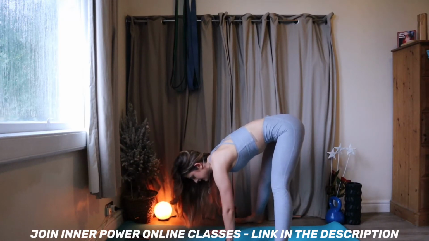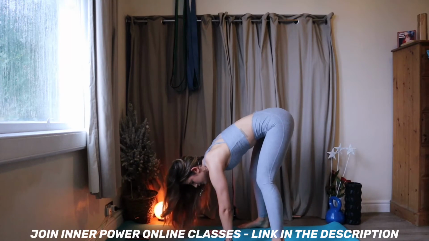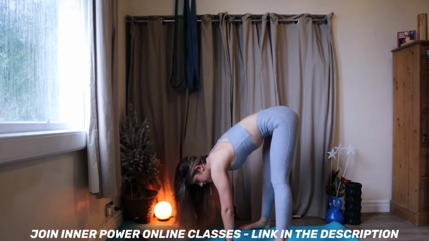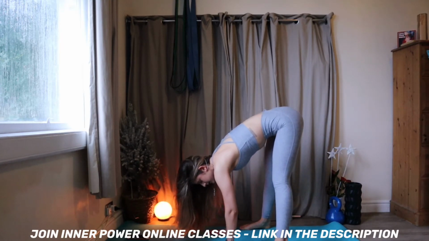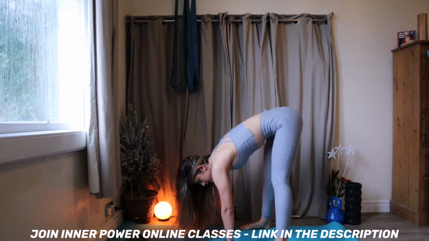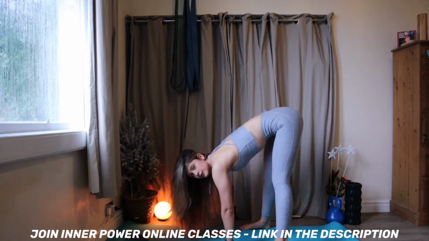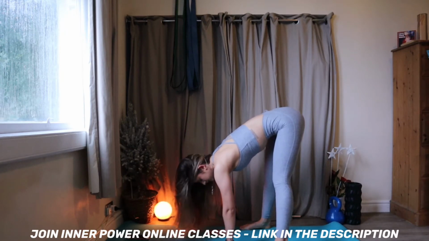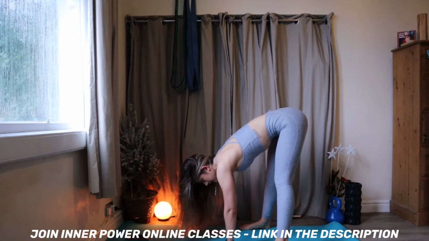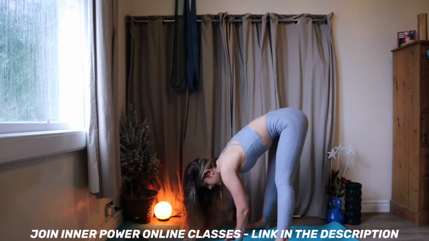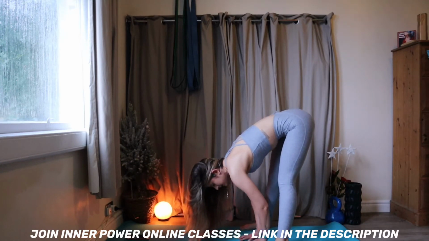And now bring the legs closer so that they're at about a shoulder width apart. And we'll walk the hands backwards.